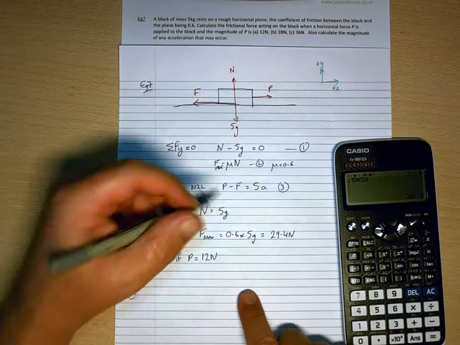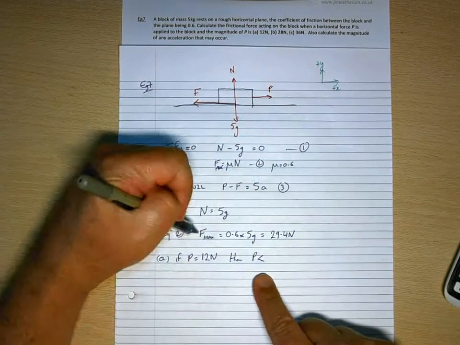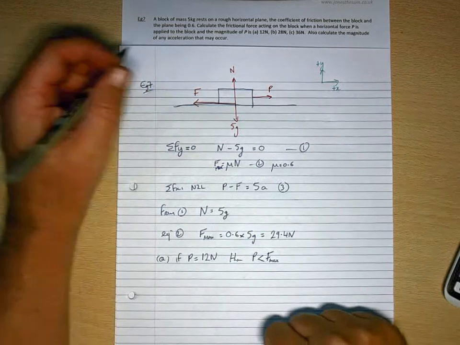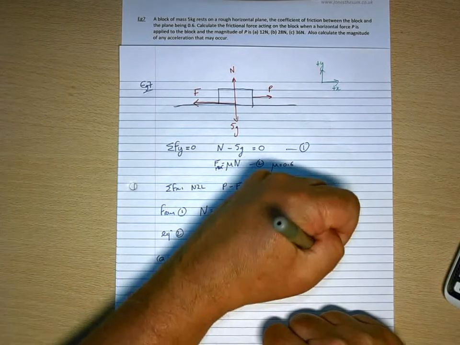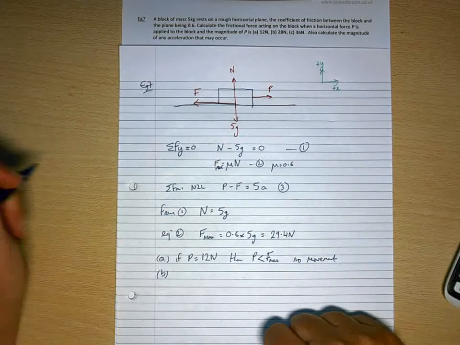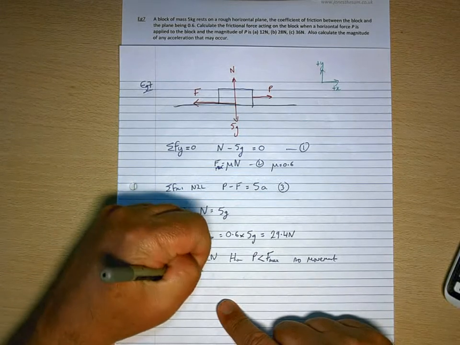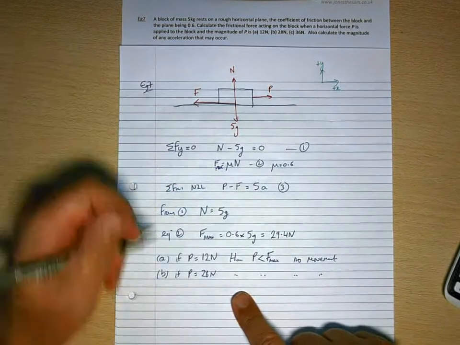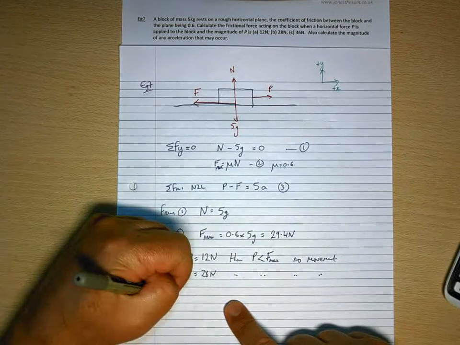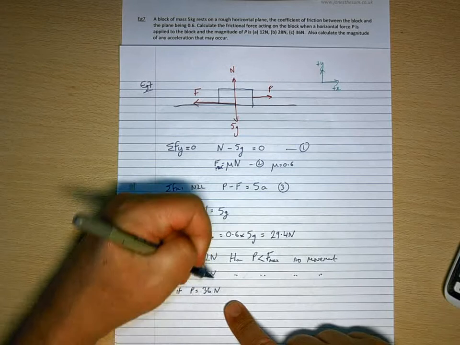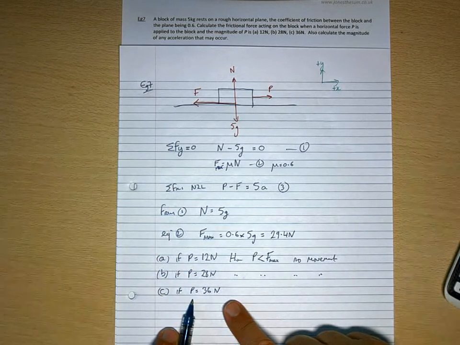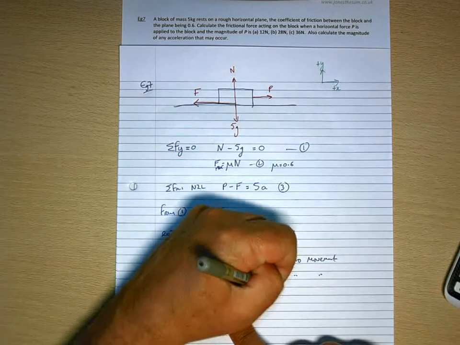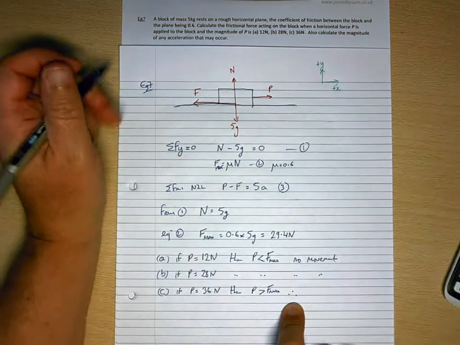So if we have a pulling force of 12 newtons, then P is less than F max. So there's no movement, it remains stationary. At 28 newtons, the same thing, it's going to be less than F max, so there's no movement. But if P is 36, then there will be a shift because that's greater, so therefore the block will accelerate.